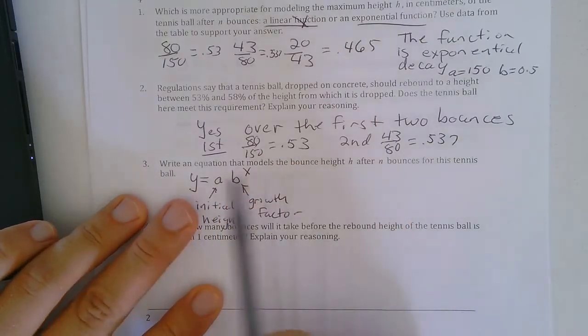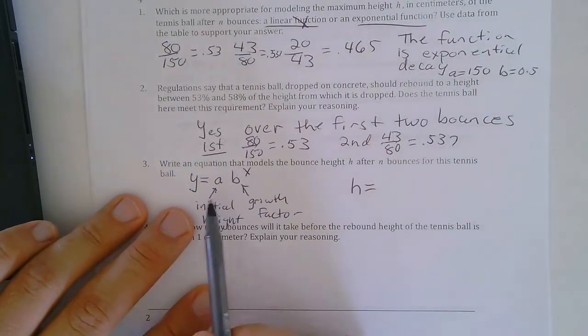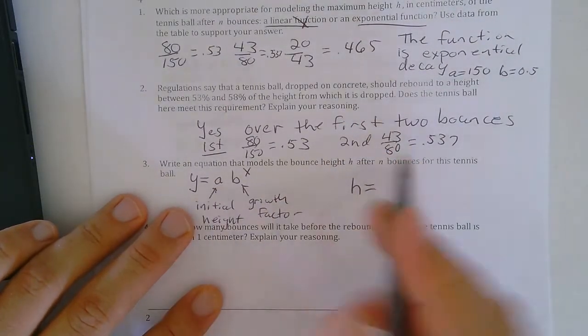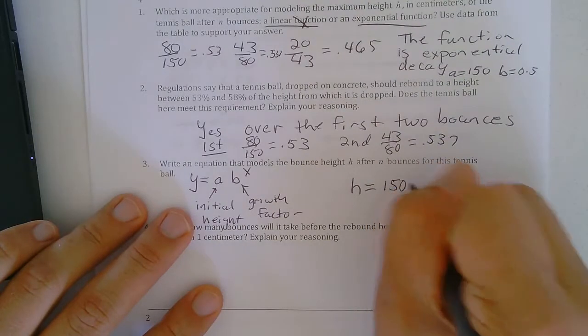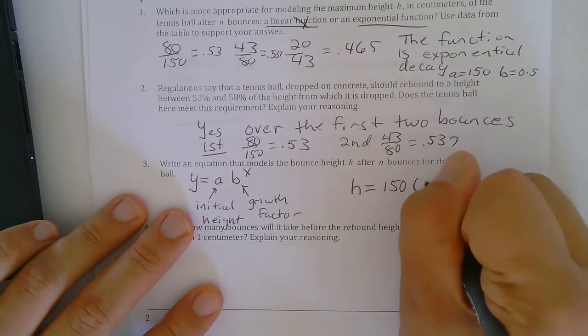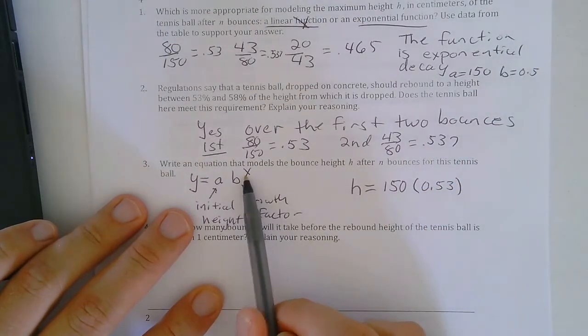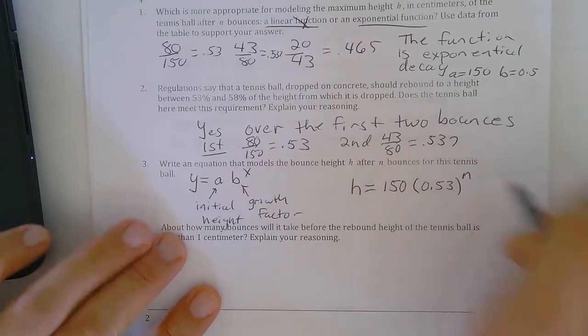So in this equation, instead of y, we're using h. So our height is, our initial height, A, is 150, times our growth factor, about 53, so 0.53. And then instead of x, we say n for n bounces.